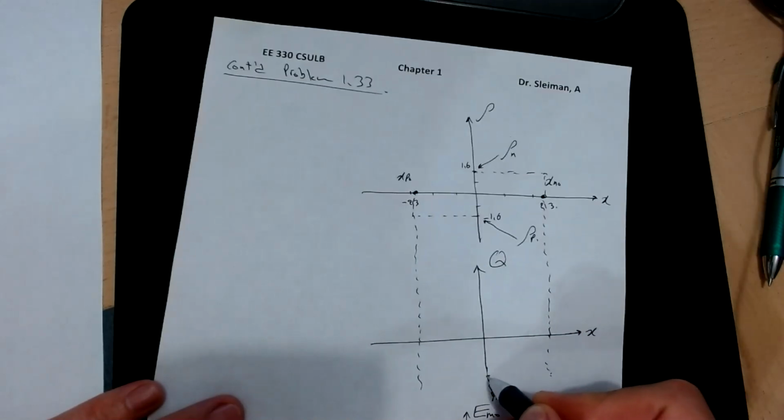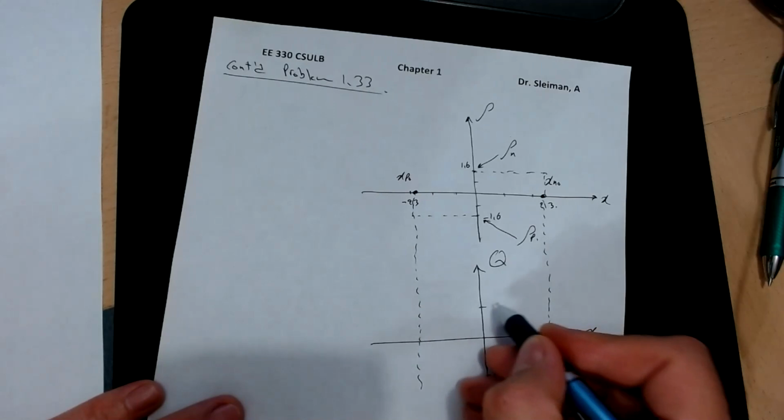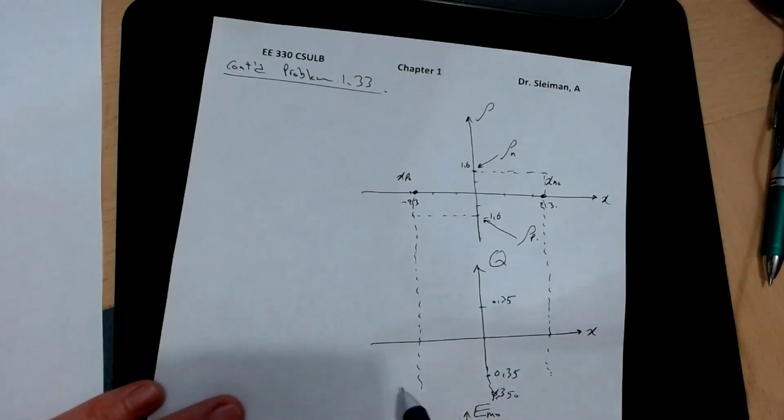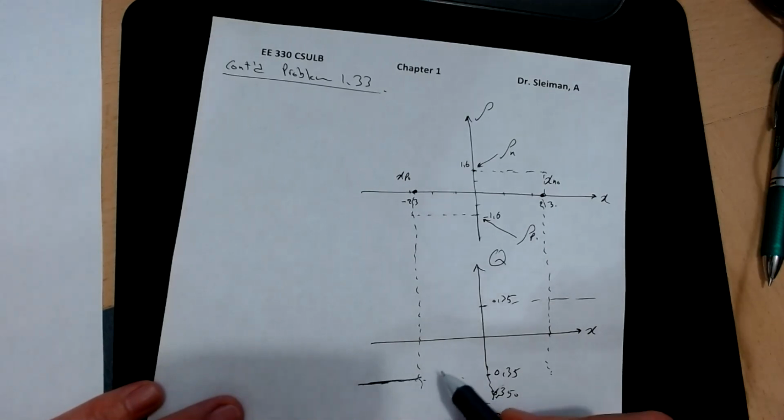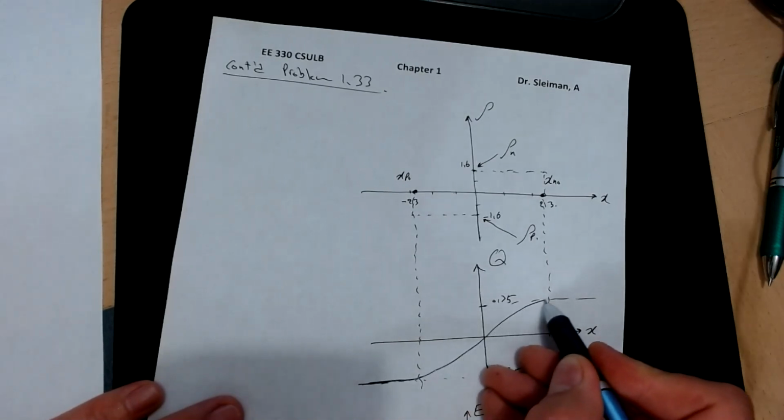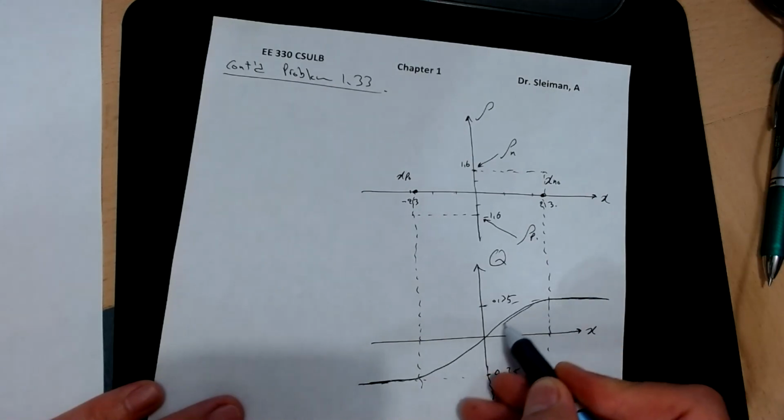Let's say here 0.35, 0.35. So when the positive is on the p side, it's going to go up to the n type.